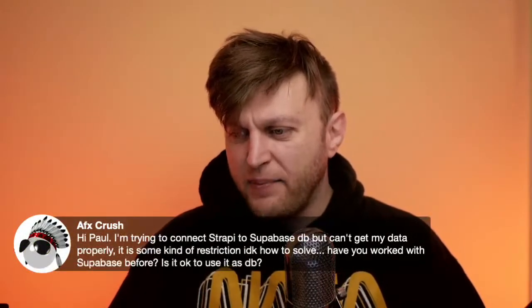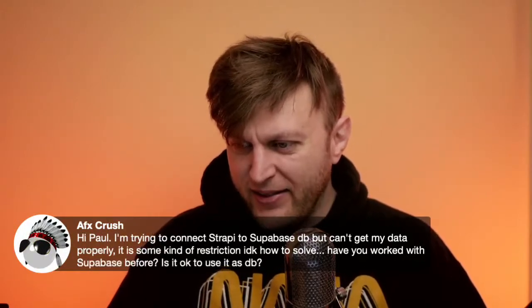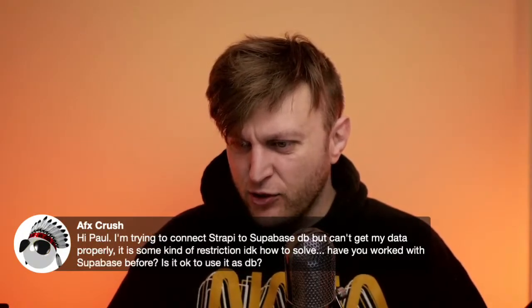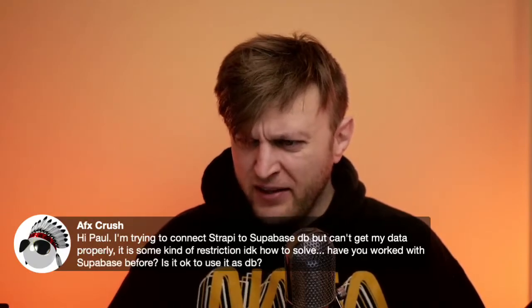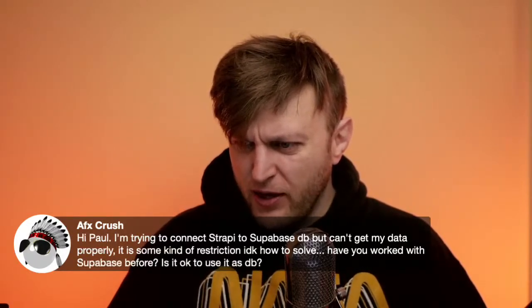Oh yeah, coming back to AF Crash: Hi, I'm trying to connect Strapi to Supabase DB, but can't get my data properly. It's some kind of restriction. I don't know how to solve this. Have you worked with Supabase before? It's okay to use it as DB.